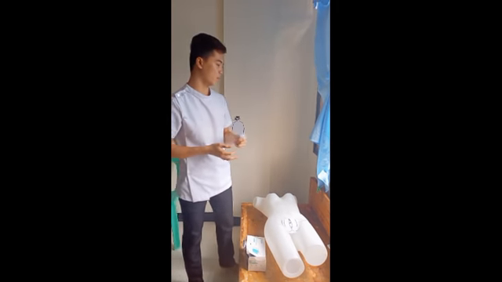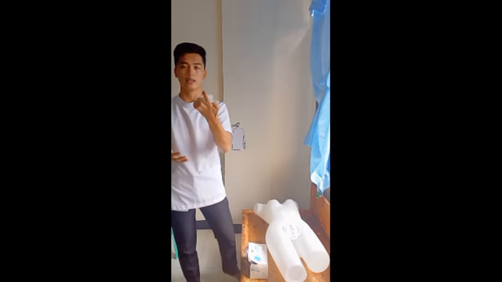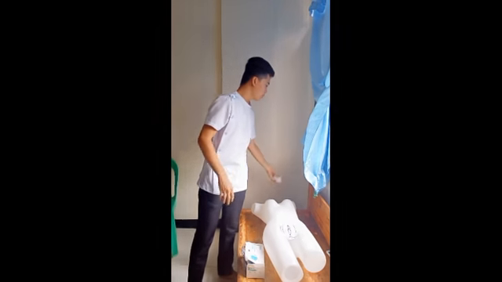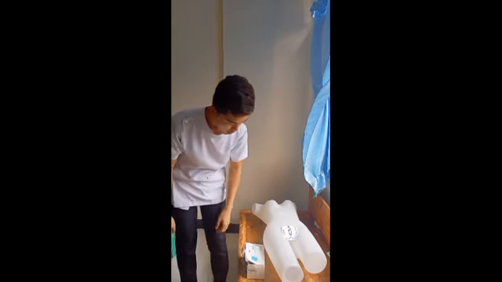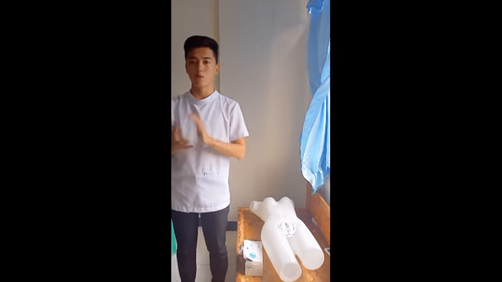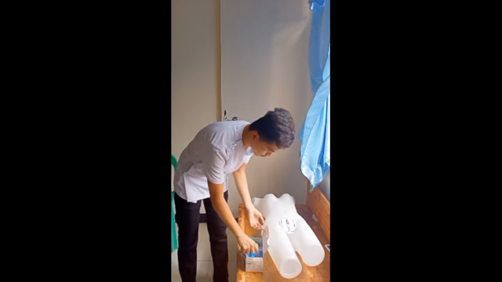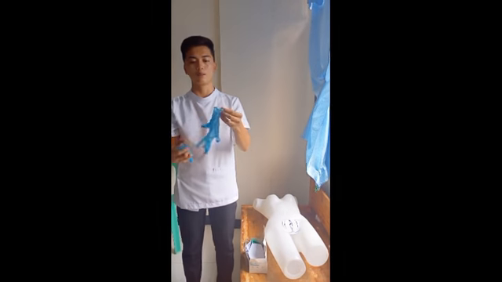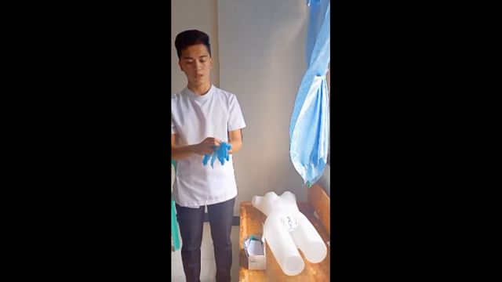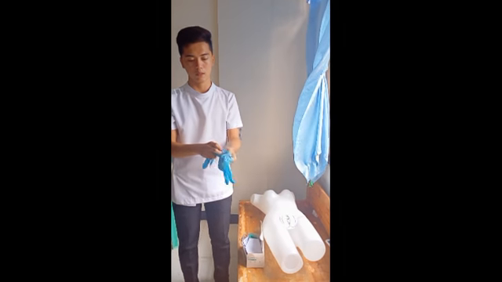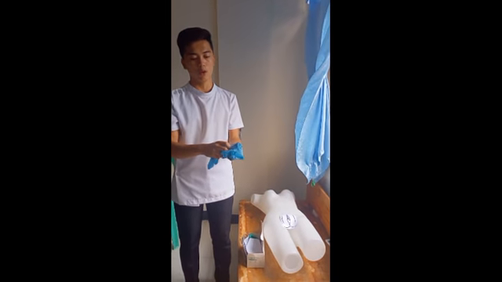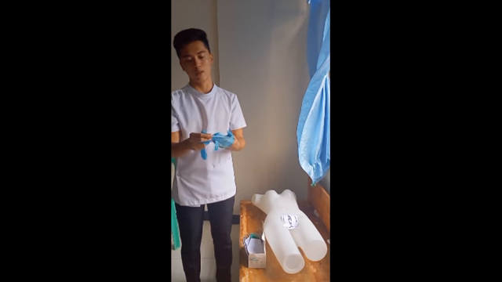This plastic I'm going to put in this trash can. So the next I'm going to wear gloves, which are the sterile gloves. Let's assume this is the sterile gloves, since I don't have it. You need to apply all the sterile techniques throughout the entire procedure.